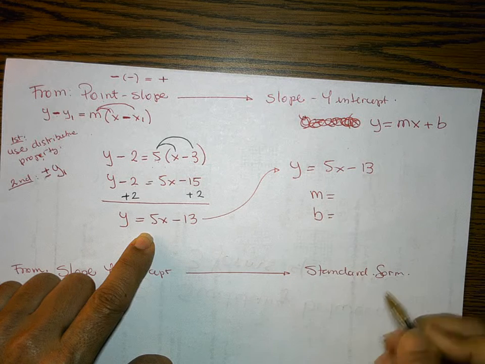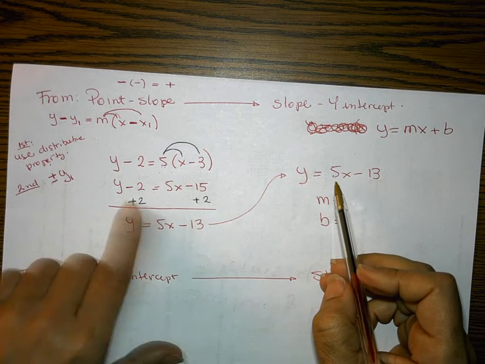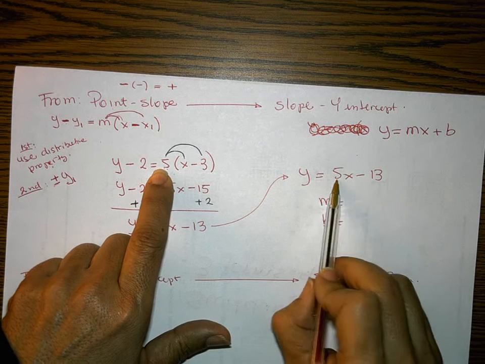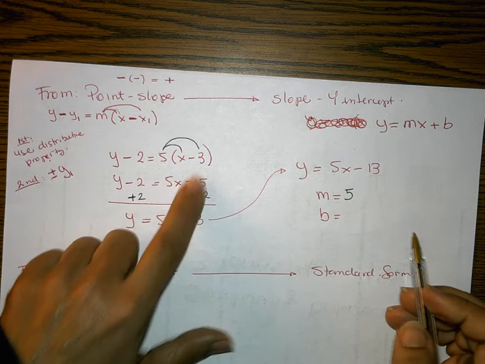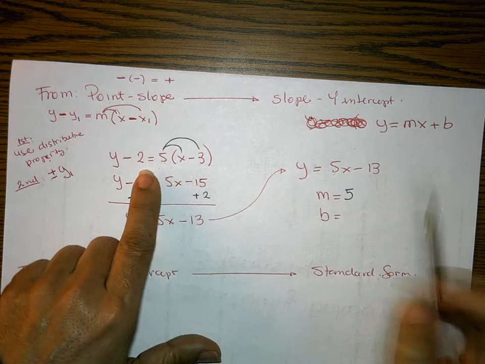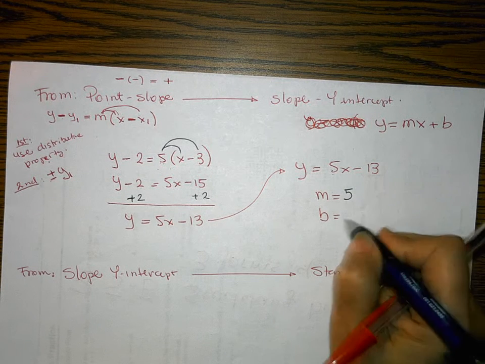My slope was easy to see even from before. From here I could see that my slope was 5 and my slope is still a 5. So we can definitely tell that the slope is 5. Now the y-intercept was not easy to see from the point slope form, but it is easy to see from here. That is a negative 13. So my y-intercept is negative 13.